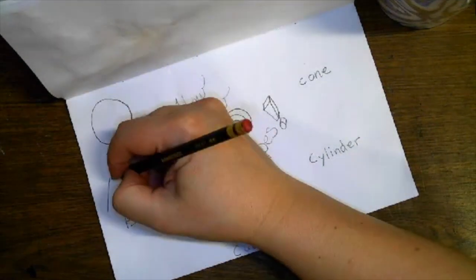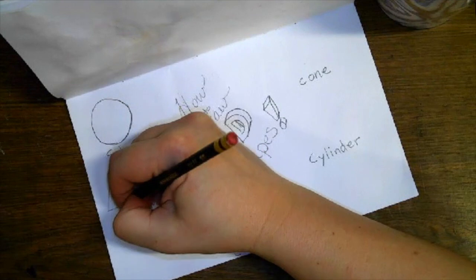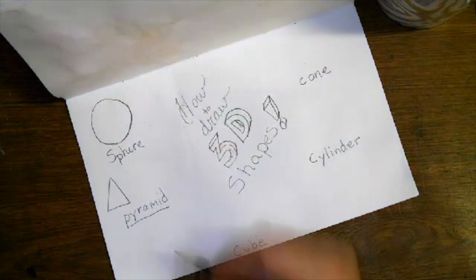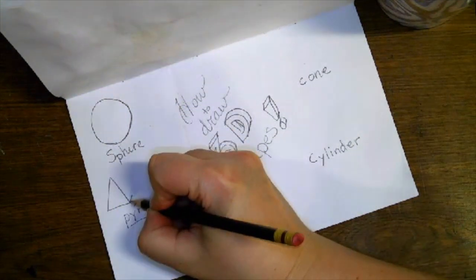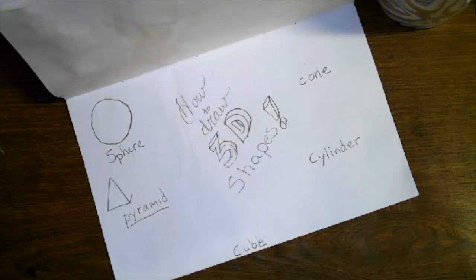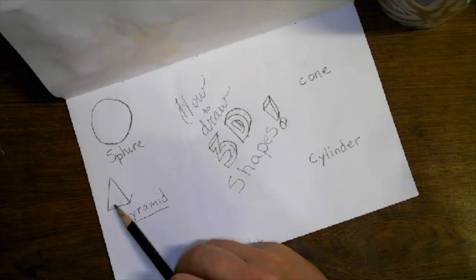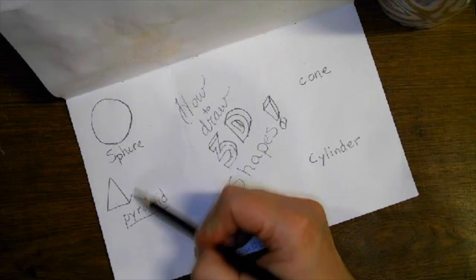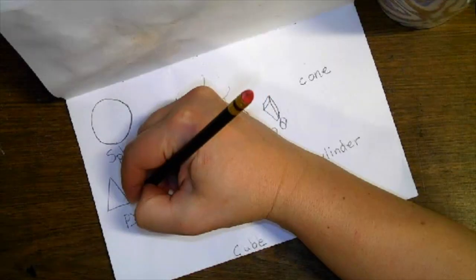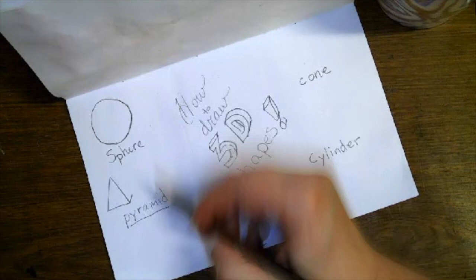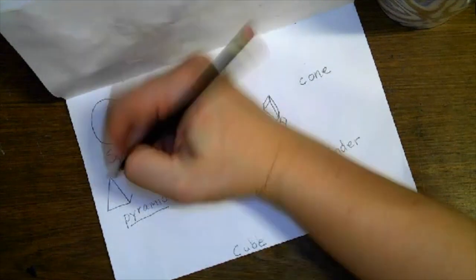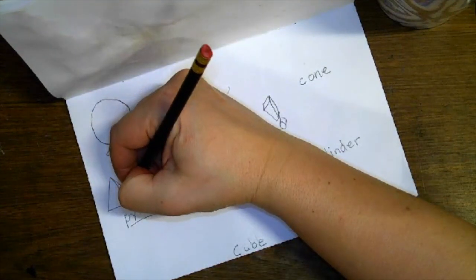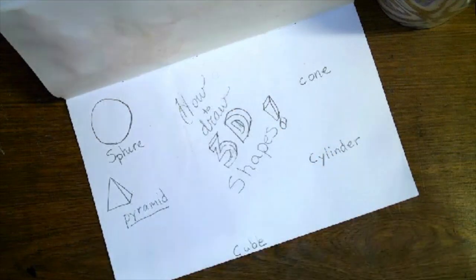So to draw a pyramid, I'm going to start with a triangle, like so, and then I'm going to pick one side. Little trick, you actually will never, or very rarely ever, see three sides of a pyramid at once. So I have one side that's facing me directly, one side that's tilting away. So I have my little short diagonal line going up, and then I'm going to connect the tip of the pyramid down, and I have a pyramid.